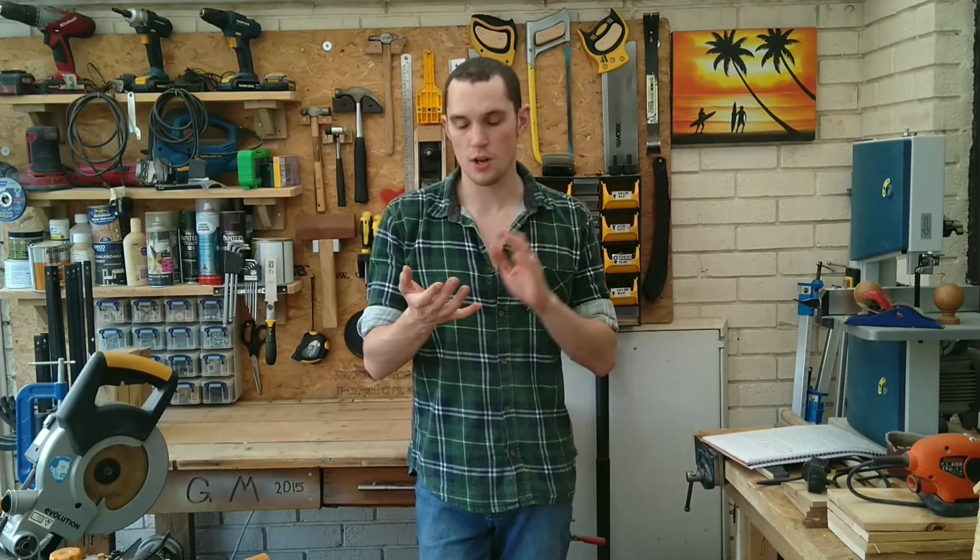And that is all of the very basics of using a table saw. We've covered the rip cut, crosscut, mitre cut. We've covered the rip fence, the mitre gauge. Last week's video was the basics of how it works.